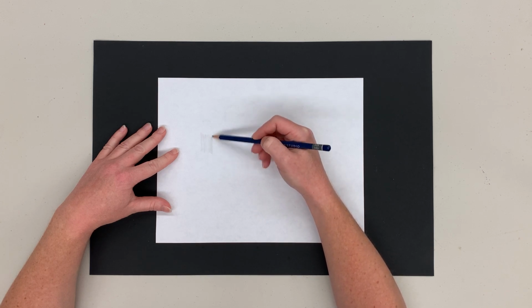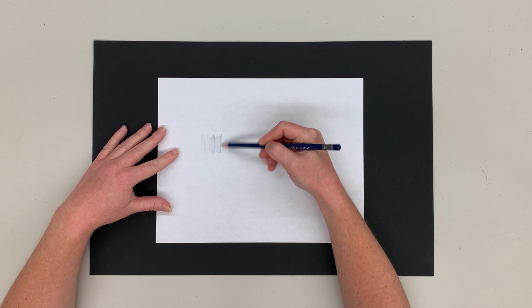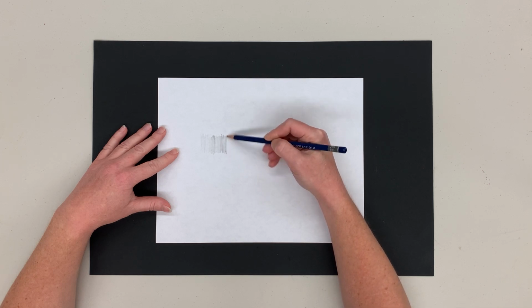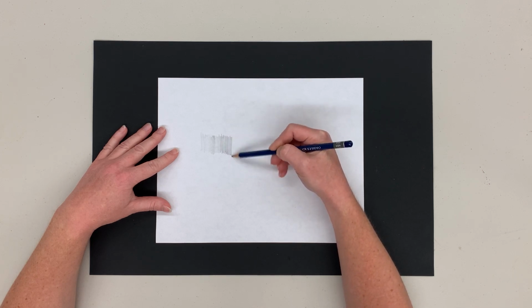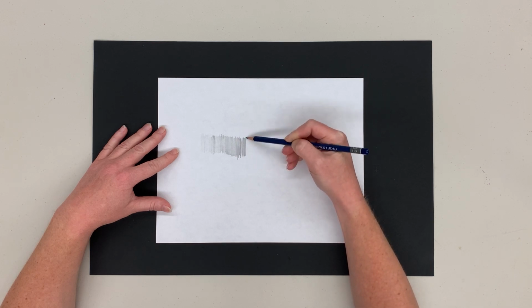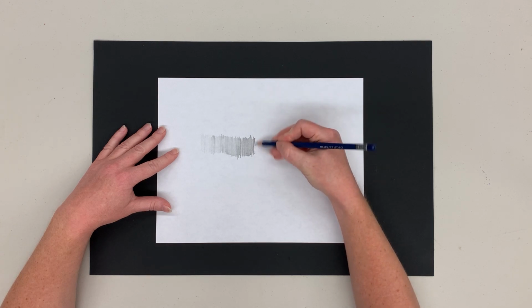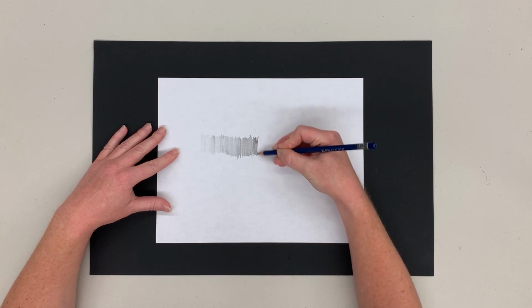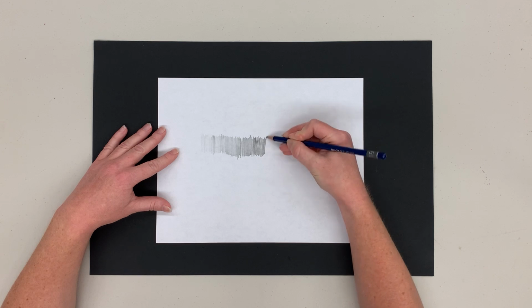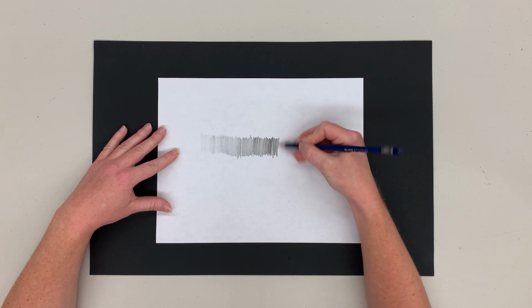And as I move my way over, I'm going to start pressing a little bit harder, and a little bit harder, and a little bit harder. I'm going to get a better grip. And a little bit harder. And really, really hard at the end. Okay?